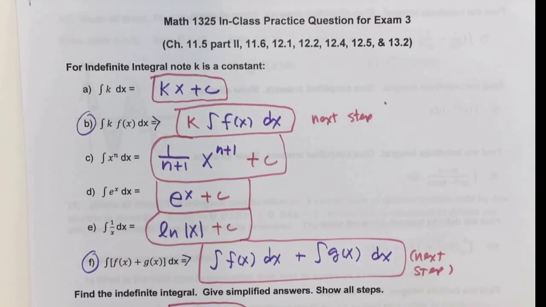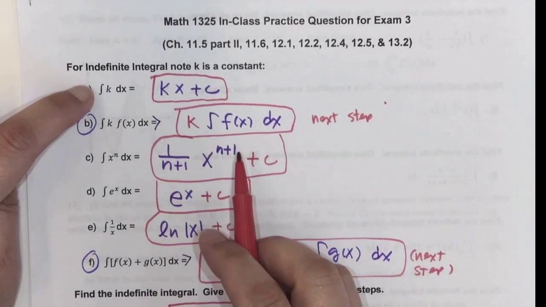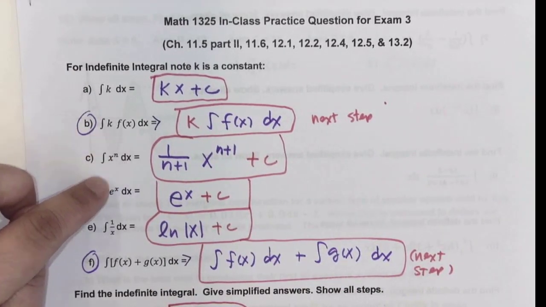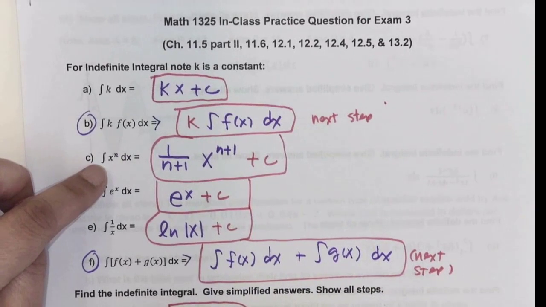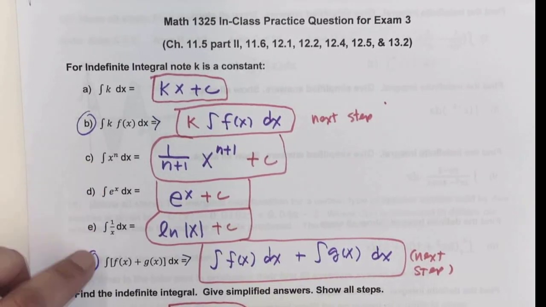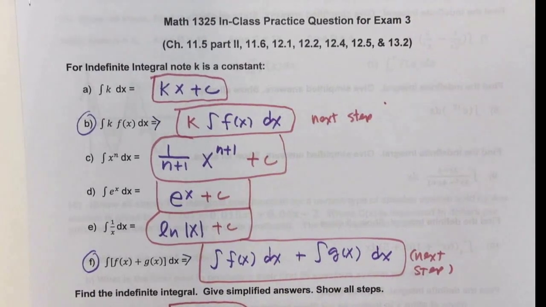So the top part is just property. If you take a constant, you will put an x plus c. If you have a number with a function, pull the number out. This is not taking the integral yet. If it's x raised to the n, it would be 1 over n plus 1, x raised to the same power. The integral of e to the x is just e to the x. And 1 over x, taking the integral, would be ln of x. And if you have add and subtract in between two functions, you can break them and take them individually. Question for that? Okay, let's look at the next part.